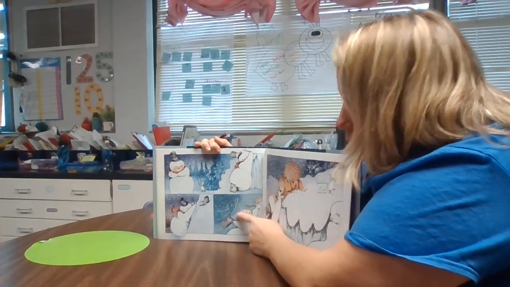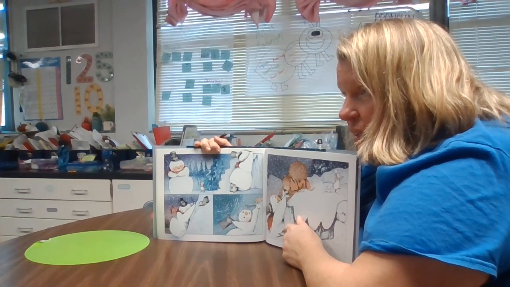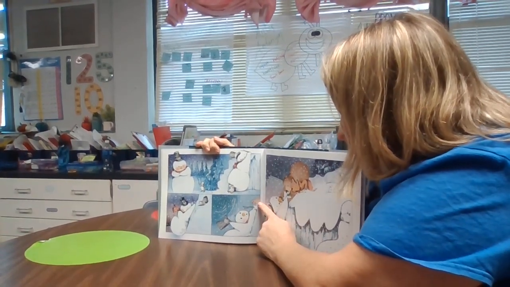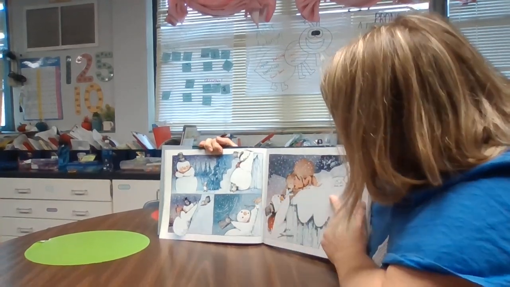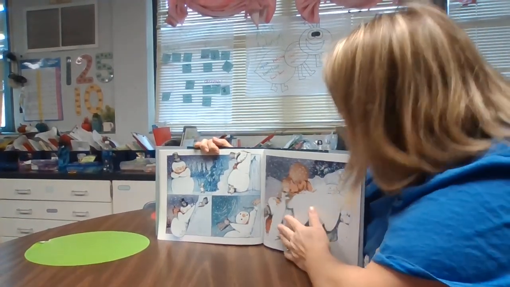Oh goodness, what's going on here? He's falling off. What's falling off? His hat. Who's trying to help him? The animals. All right, what do they do? Now we're over here. Pull him up. They're pulling him up.